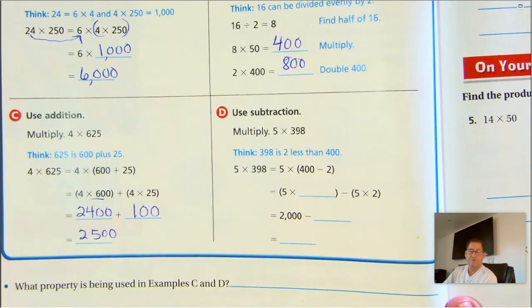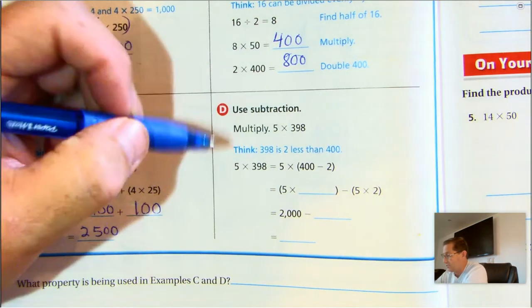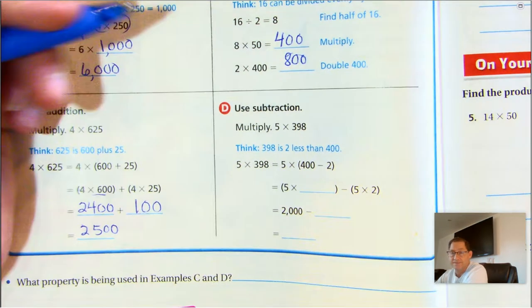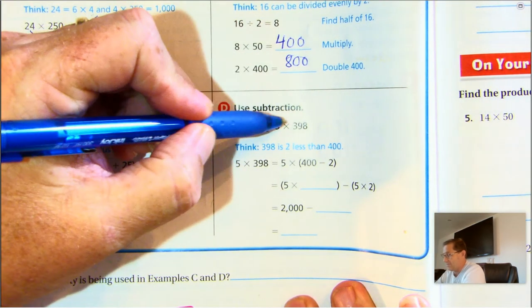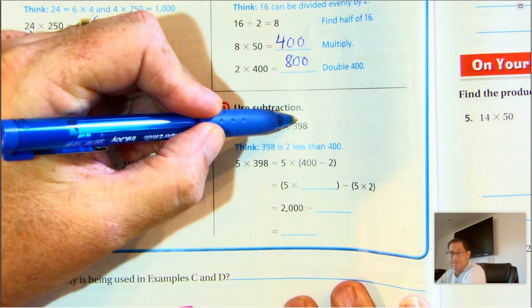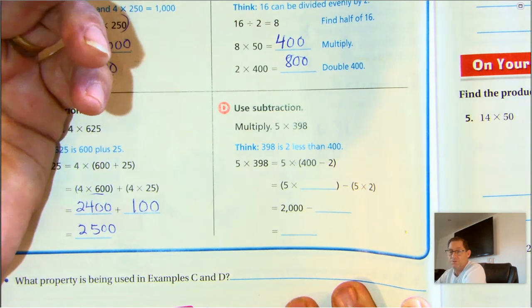And D. Now we haven't talked about this method yet, but it's using the distributive property, but we're subtracting using this method. And so here we're going to think of 5 times 398 as 5 times 400 minus 2.